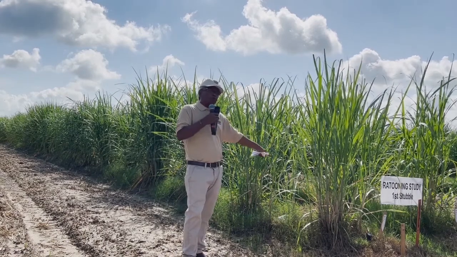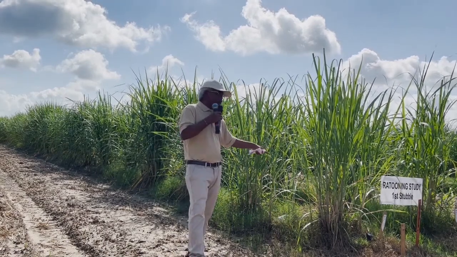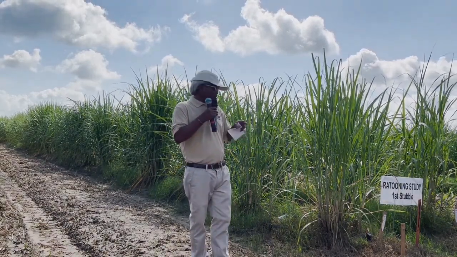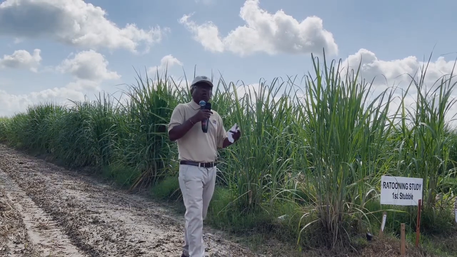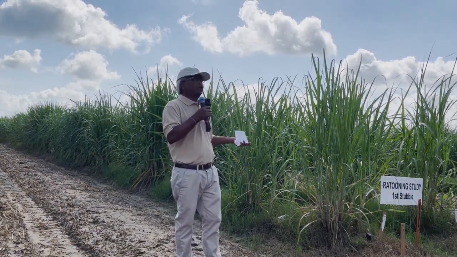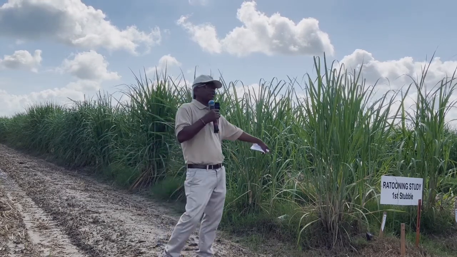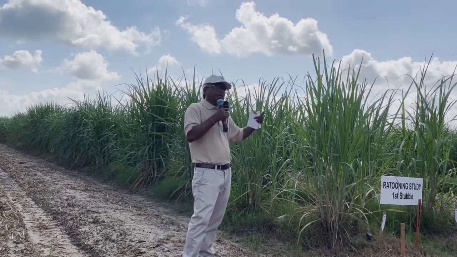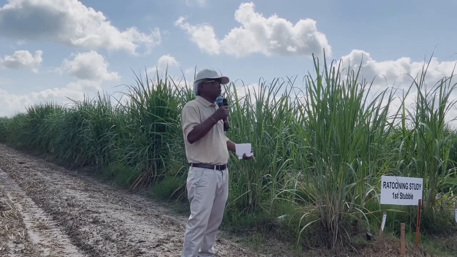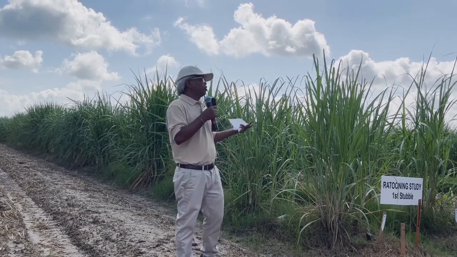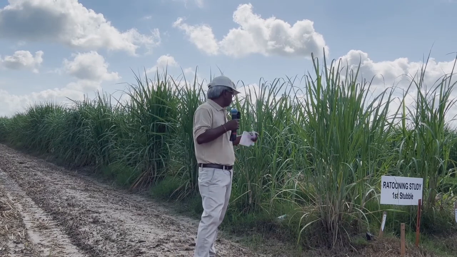Okay, so we would like to see how these ratoons underground maintain the buds and also the roots. So these are the two important traits that we are looking at. So we have sensors that can go inside the tubes, and then scan the underground structures that can help us understand what is going on for the ratooning ability of these varieties.